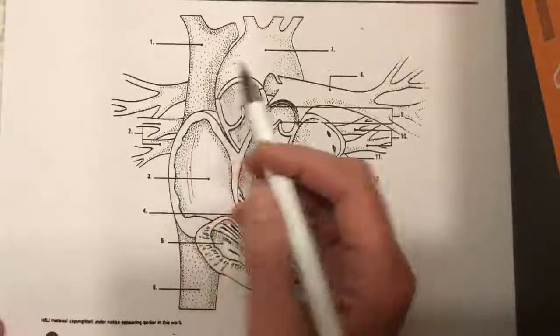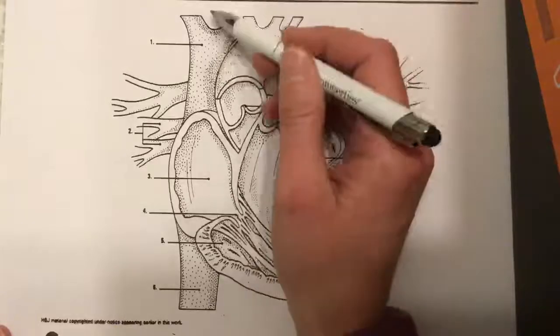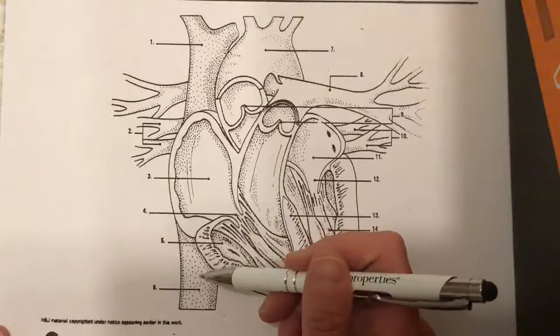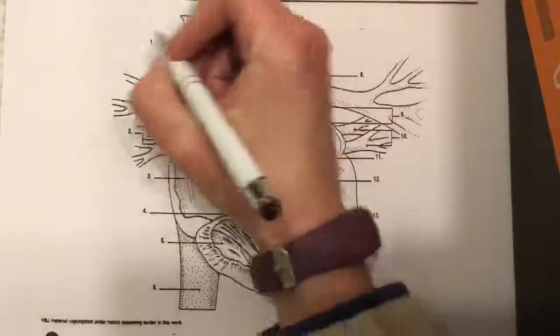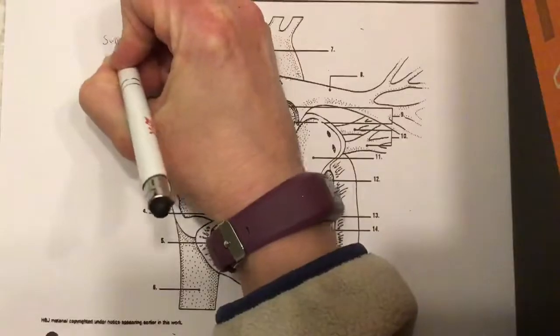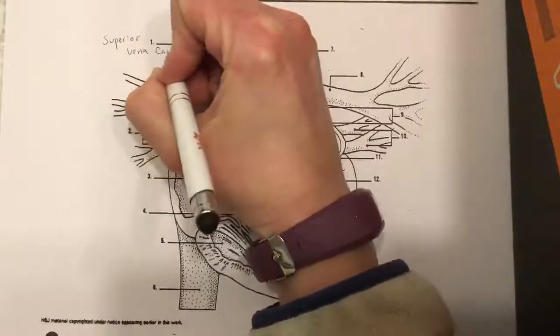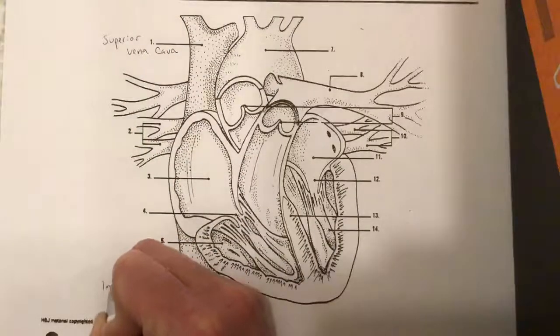If you guys remember, the body brings blood to the heart from the head and arms and legs and torso via the vena cavas. So number one is the superior vena cava. And number 6 is the inferior vena cava.